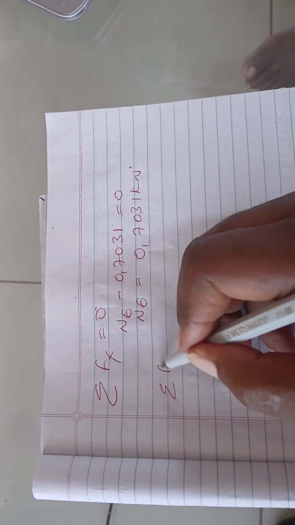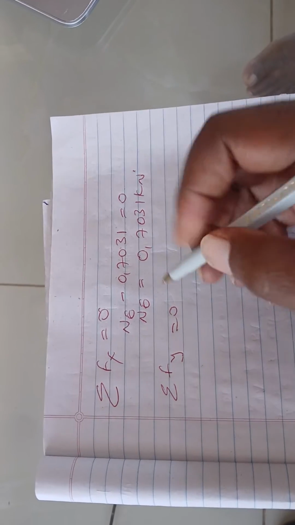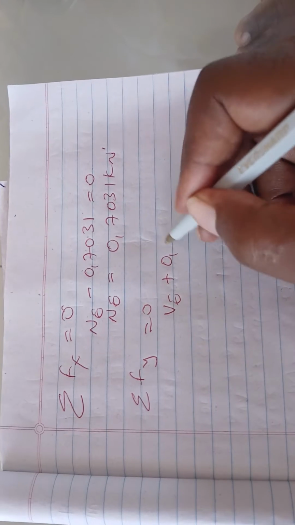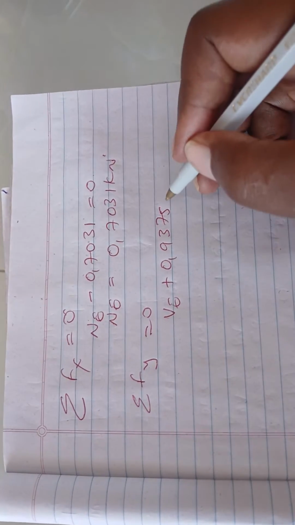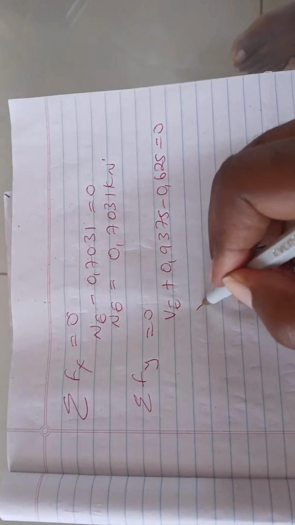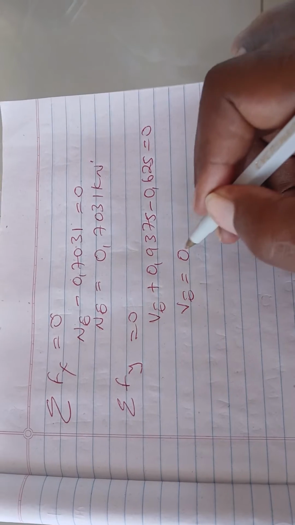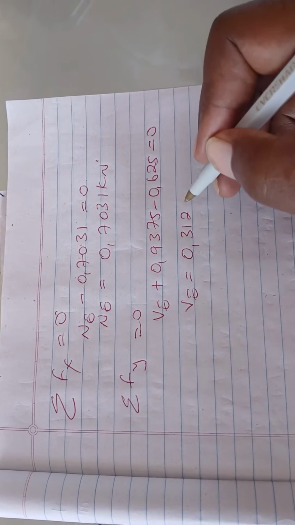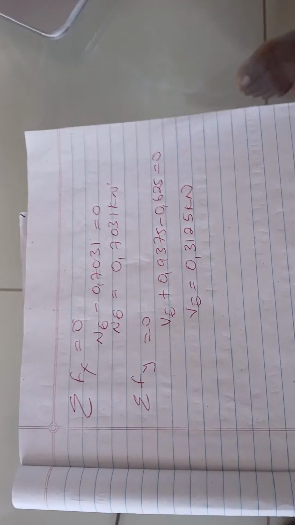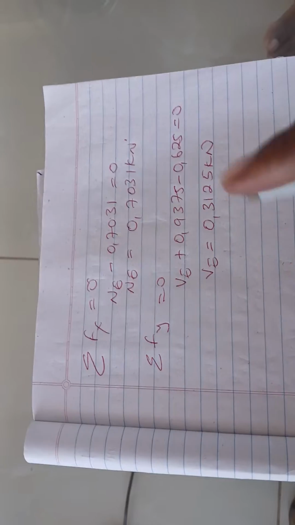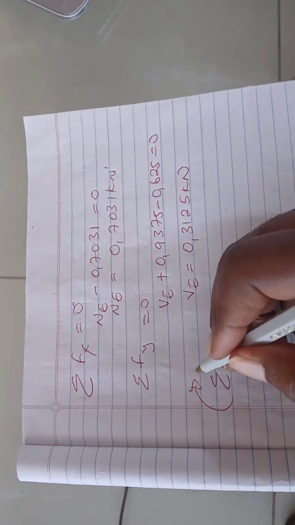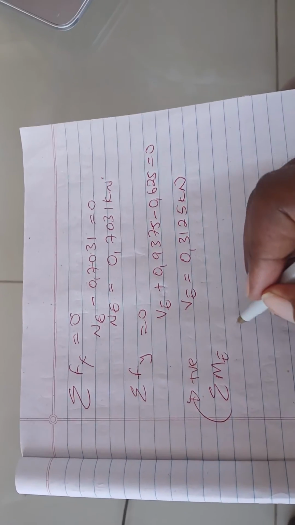Then the summation of the forces in the Y is equal to 0, which implies that my VE plus 0.9375 minus 0.625 is equal to 0. So here my VE will give me 0.3125 kilonewtons.